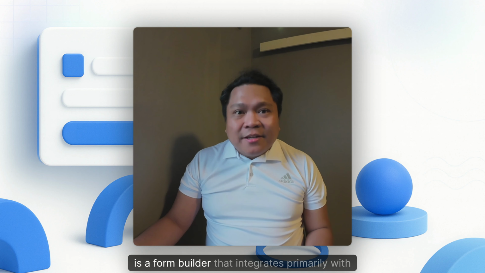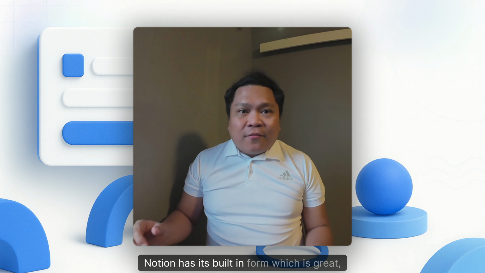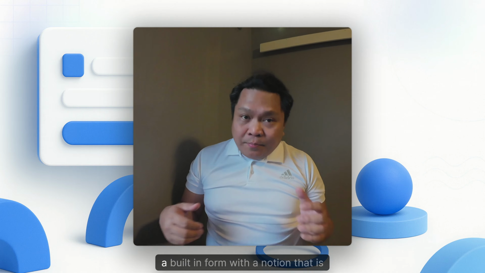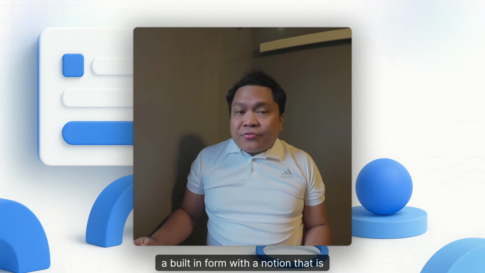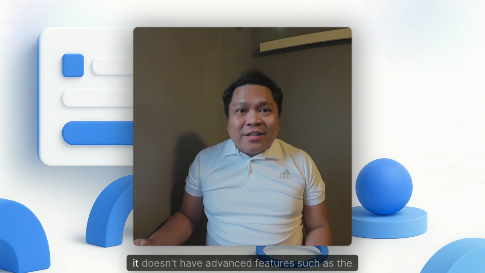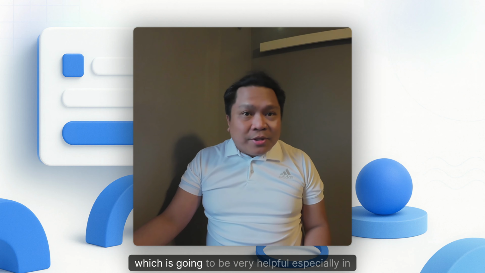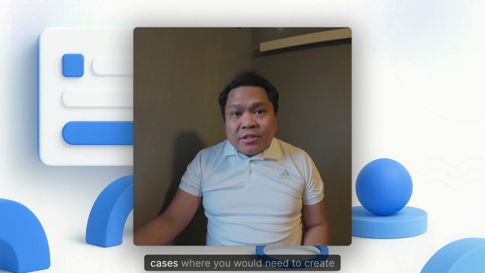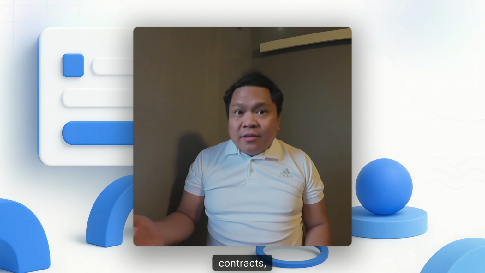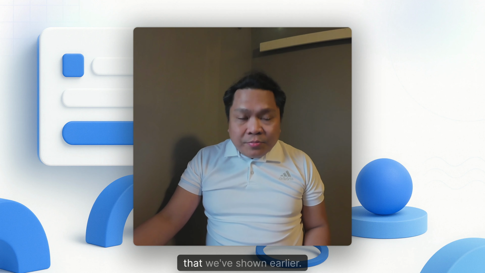NoteForms is a form builder that integrates primarily with Notion. Notion has its built-in form, which is great, easy to use, straightforward, and will offer you basic features. However, it doesn't have advanced features such as the signature input field, which is going to be very helpful, especially in cases where you would need to create forms such as legal contracts, job offer form, or a consent form, as an example that we've shown earlier.